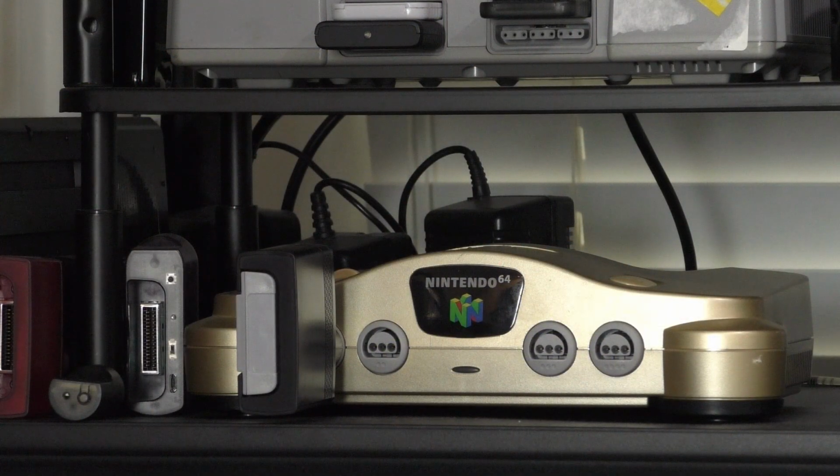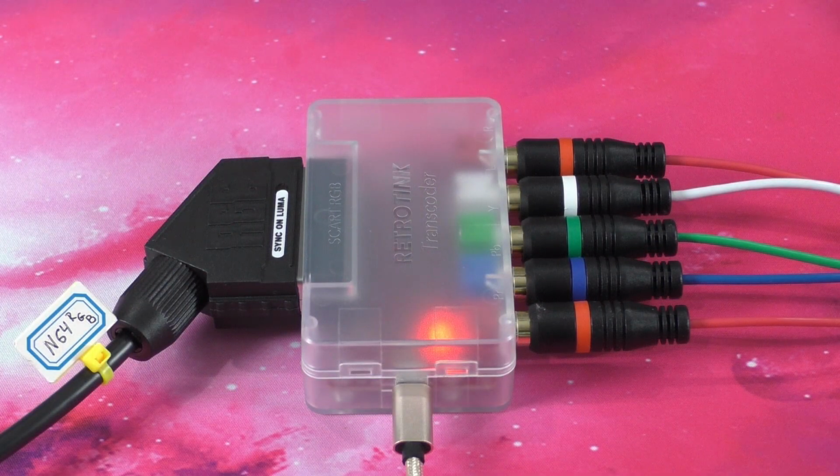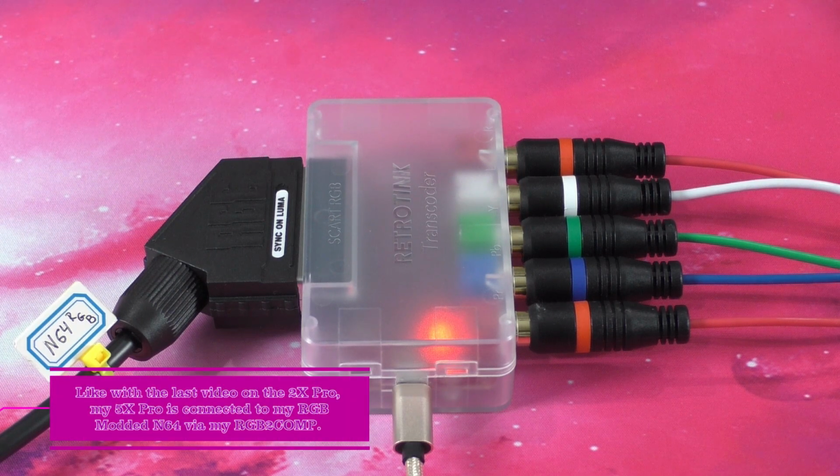Let's see if that momentum continues though, because now we'll switch it up and we'll do RGB using my RGB modded N64. And just like last time, we'll do examples with Deblur on and Deblur off in conjunction with smoothing or sharpening, or rather for the RAD2X Nintendo, no smoothing.